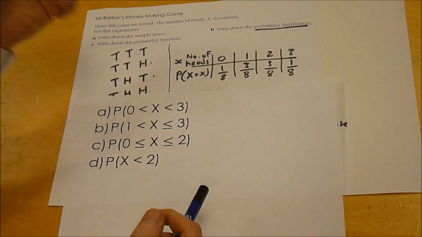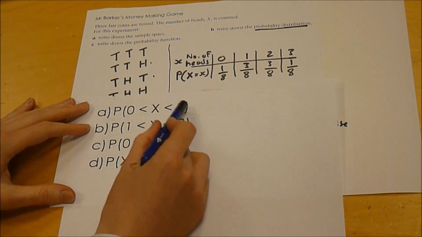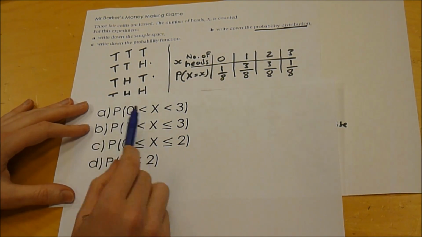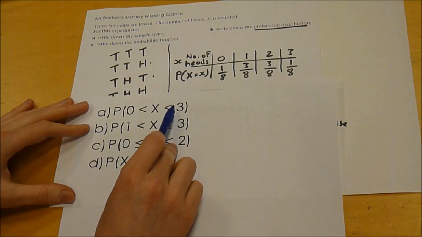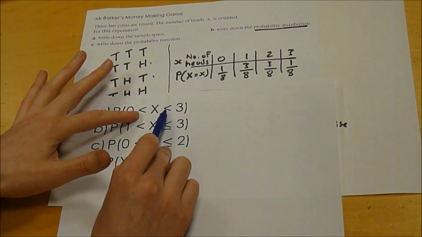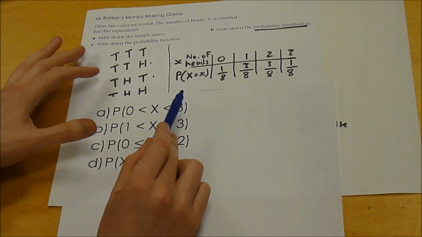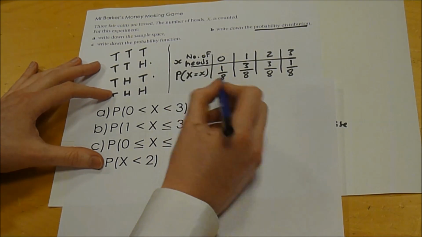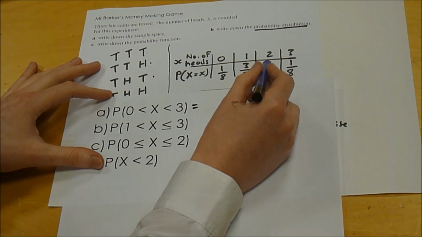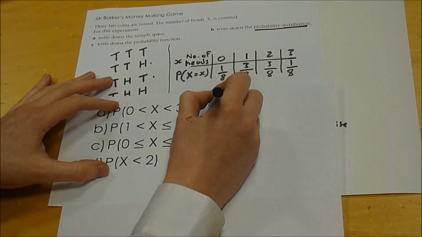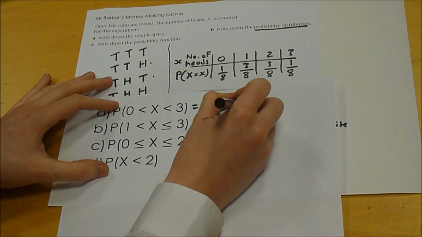We're going to look back at our previous example and try and apply these little inequalities to them. So if we're looking at the probability of x is between 0 and 3, we can't include 0 and 3 because of these strict inequalities here. So it could be 1 or 2. Well, that probability is very easy. Between 1 and 2, we've got 3 eighths plus 3 eighths, so that's 6 eighths. If you want to cancel that down, that's 3 quarters.